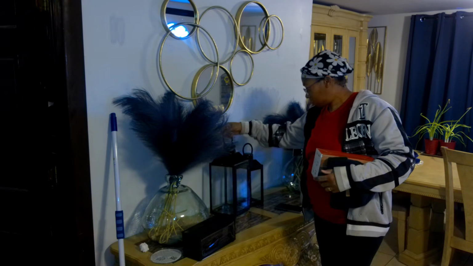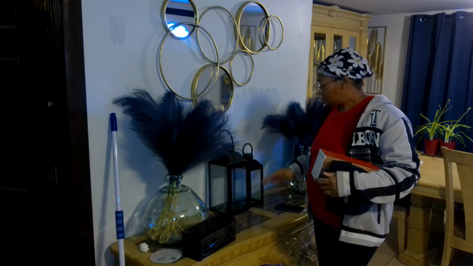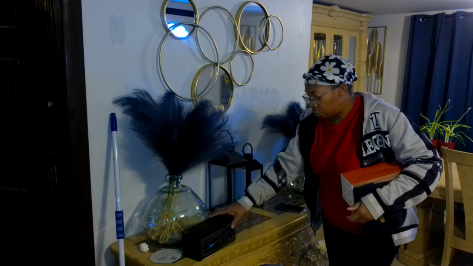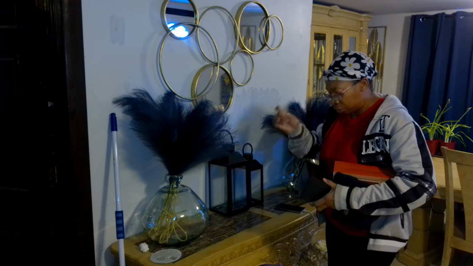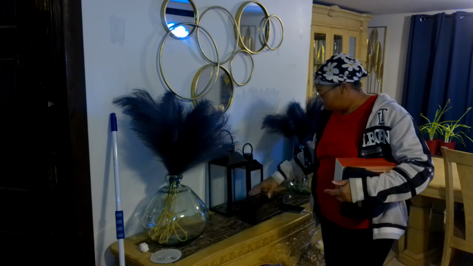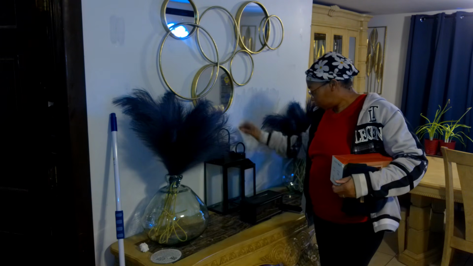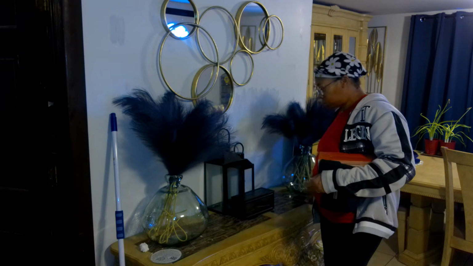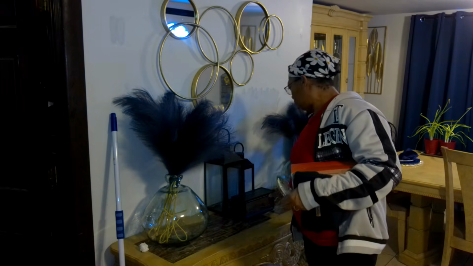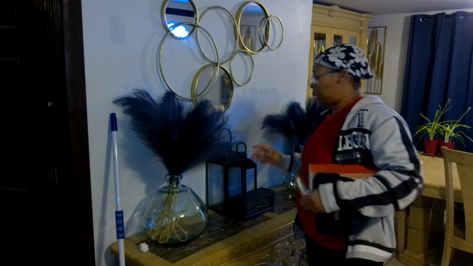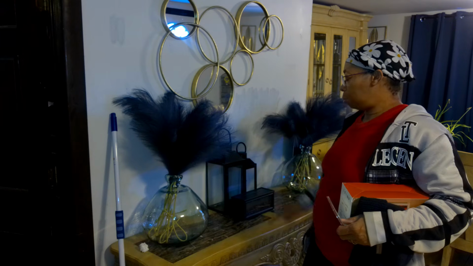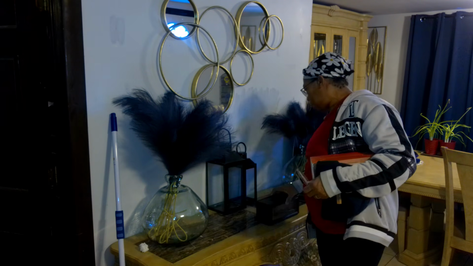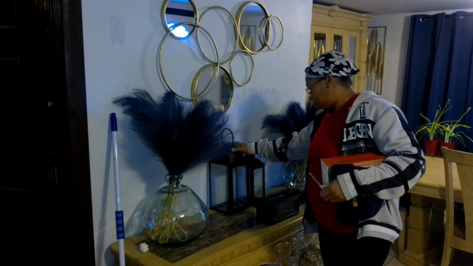Okay, y'all, so right here, as you can see, I am just going to work on this little stand. Now, I'm not sure if I'm going to keep these black lanterns right here. I just set them here so I can get them up off the floor, or off the table, wherever I had them sitting. But I might end up moving these. I don't have to do anything else to this. This is all I'm doing right here for now. That's all. So, I'm almost done with this space. I'll be back on here and talk to y'all in a second.